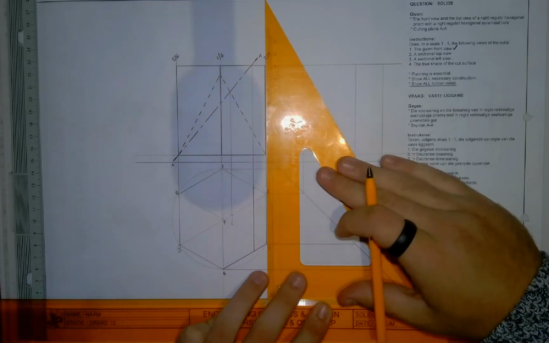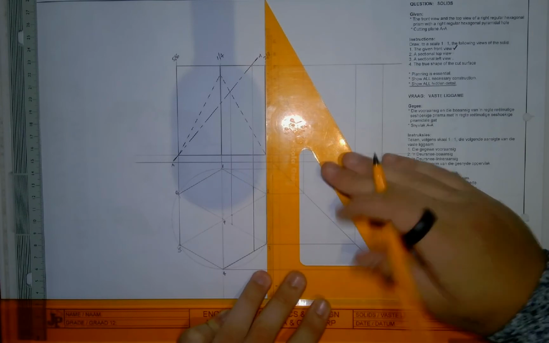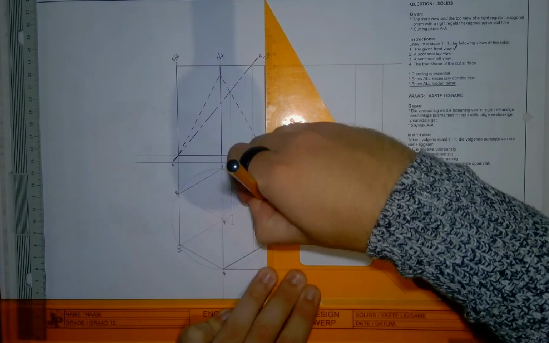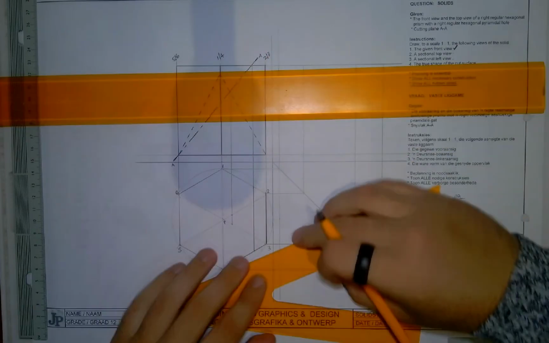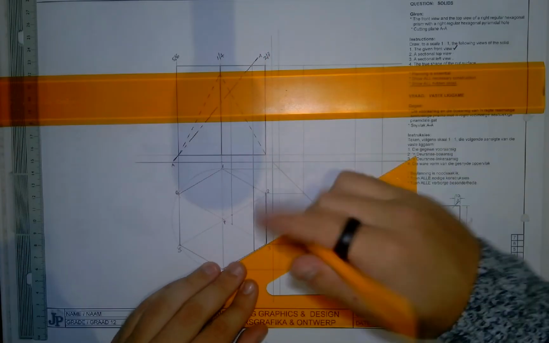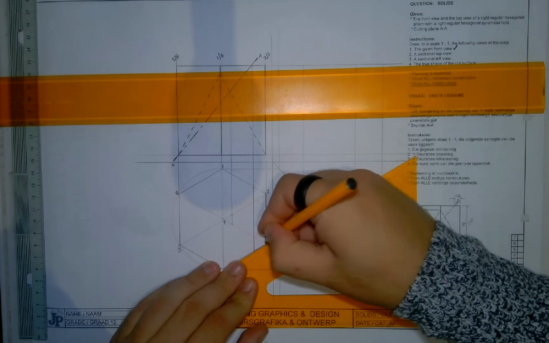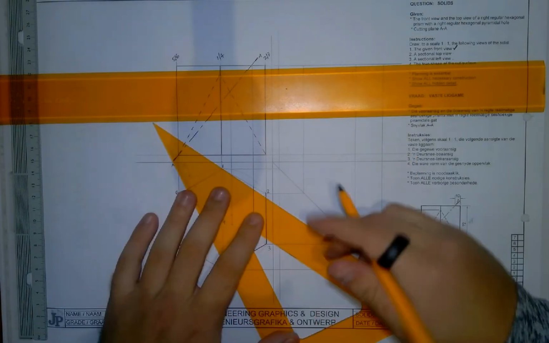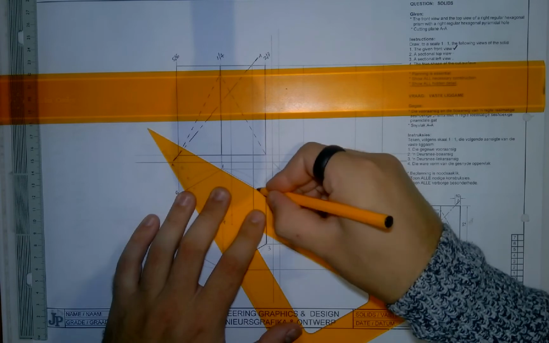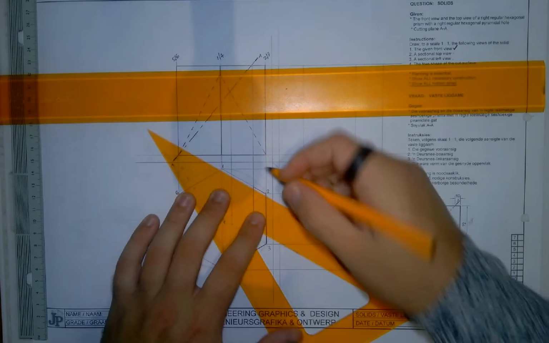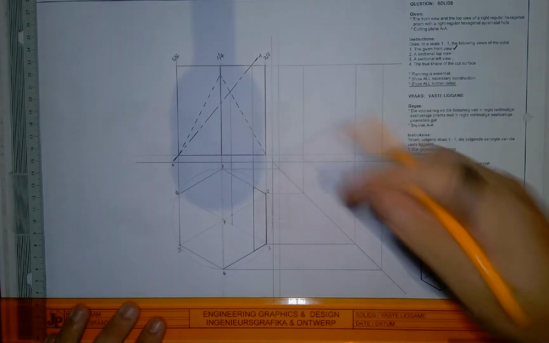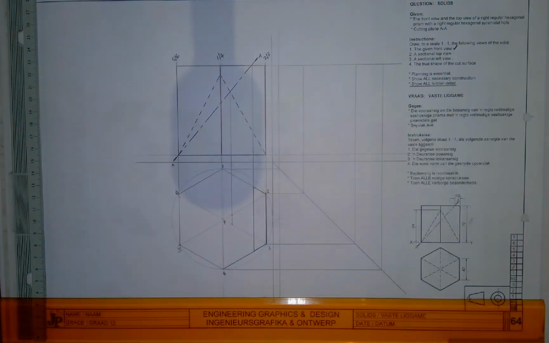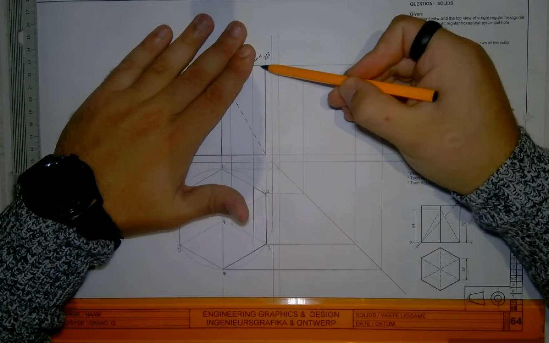Please never draw with the pen, because obviously the pen cannot be erased. Now you can see that whole piece will be part of the drawing. It won't be sectioned because there's no cut going through it at the top.